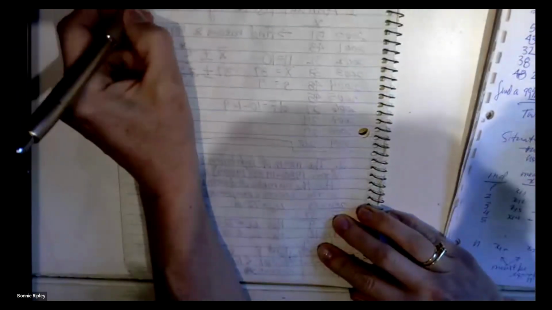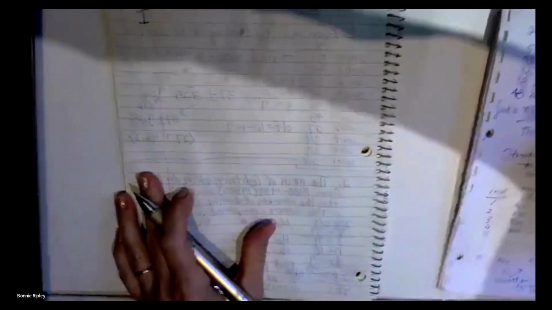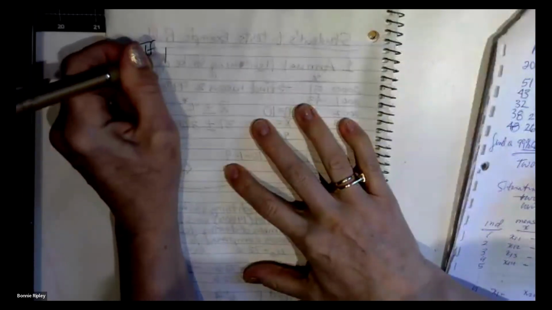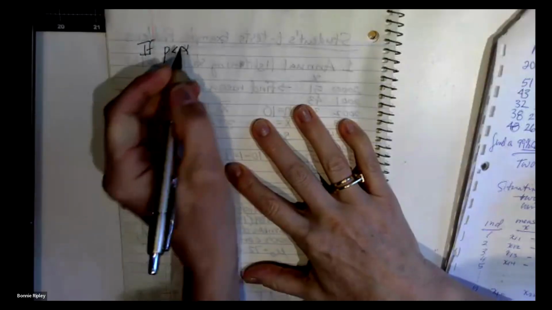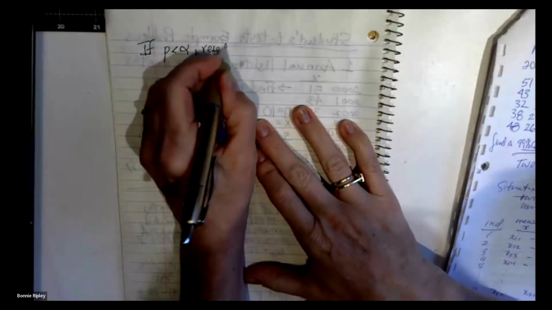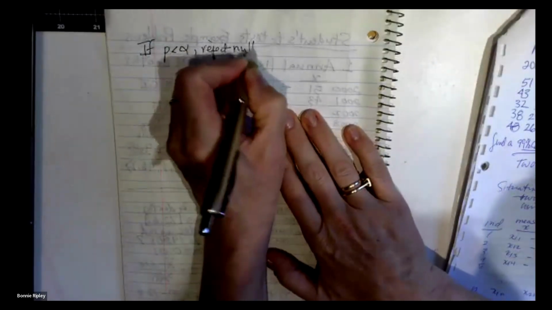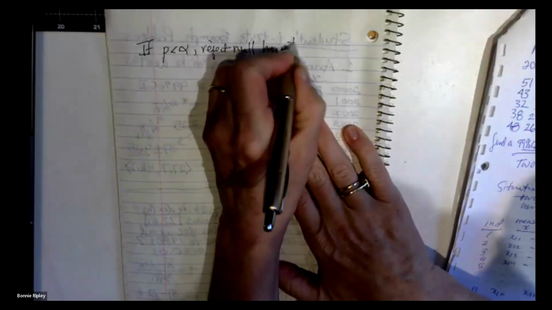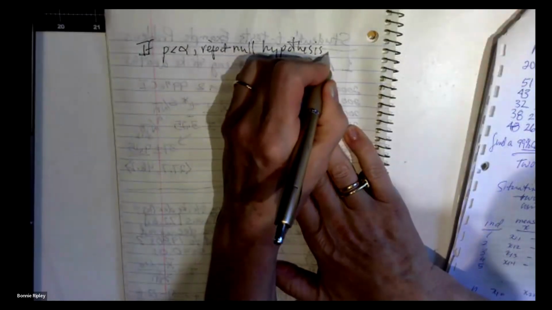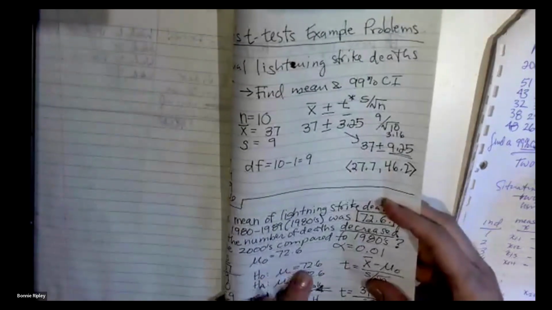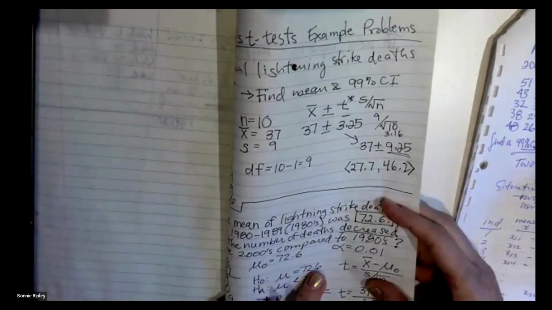All right, what do we do with our null hypothesis if p is less than alpha? We reject the null hypothesis. What was our null hypothesis? That our mu was equal to 72.6.